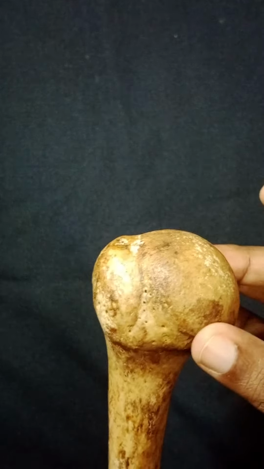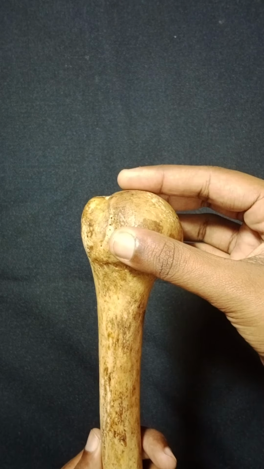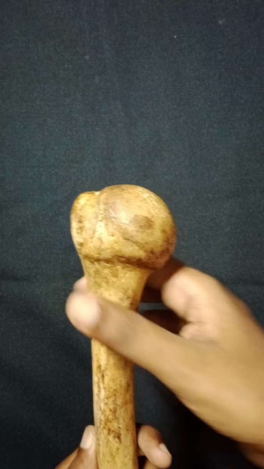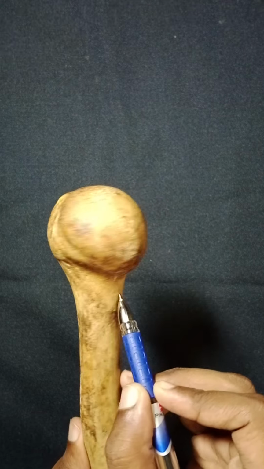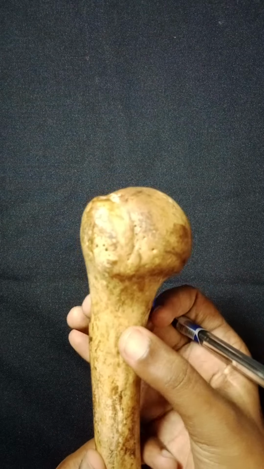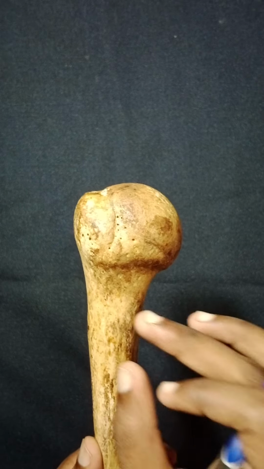And the next one is the surgical neck. The surgical neck is the constricted area which is separating the upper end from the shaft. It is seen as a line, like this, and this is the surgical neck. And there is another neck called the morphological neck.